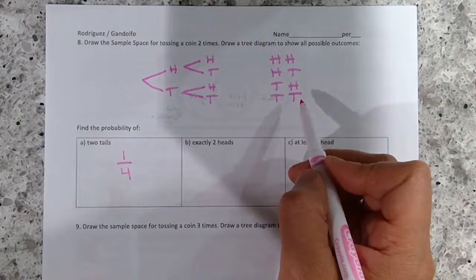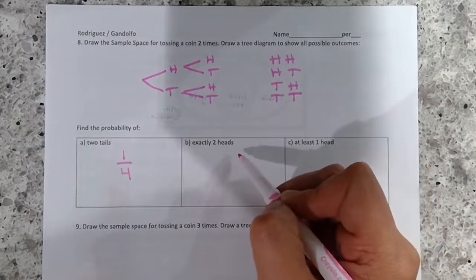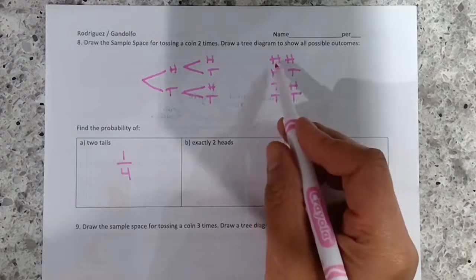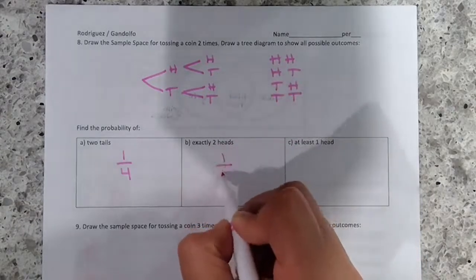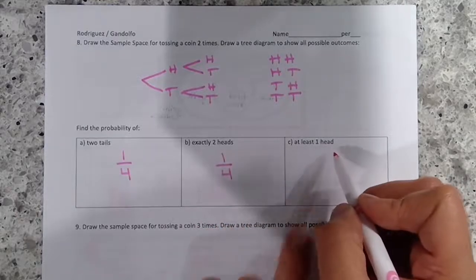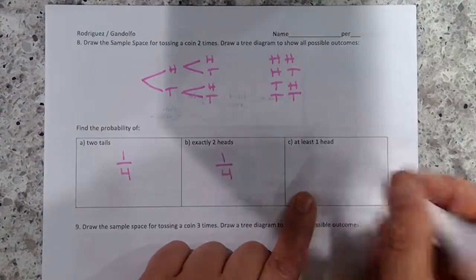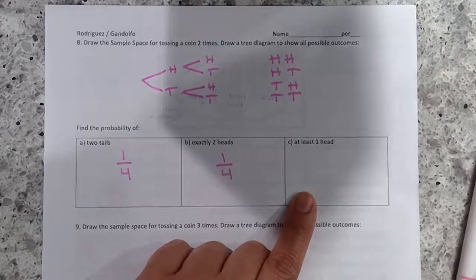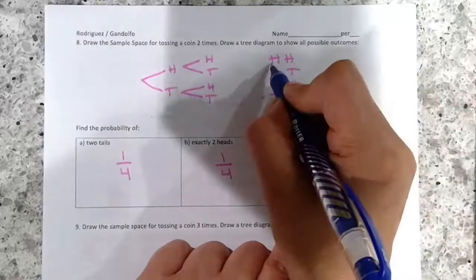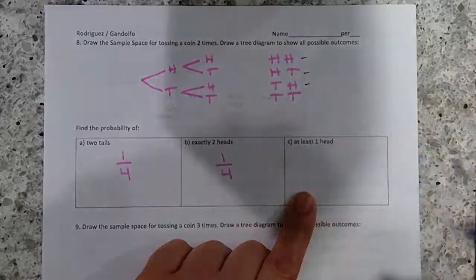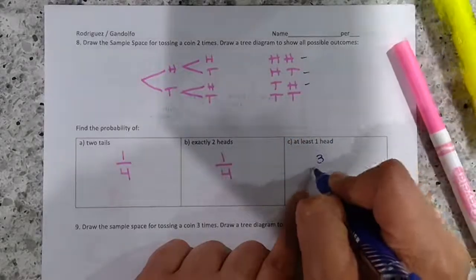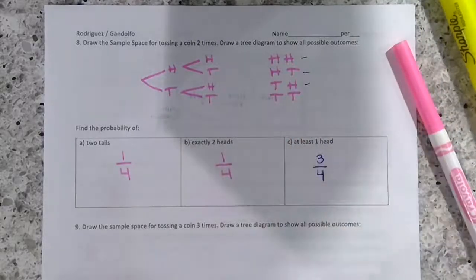What's the probability of getting exactly 2 heads? Well, exactly 2 heads is the same thing as 2 tails. So same thing, 1 out of 4. What's the probability of getting at least 1 head? Well, at least 1 head is going to be, here you got 2, here you got 1, here you got 1. So it's going to be 3 out of the 4.